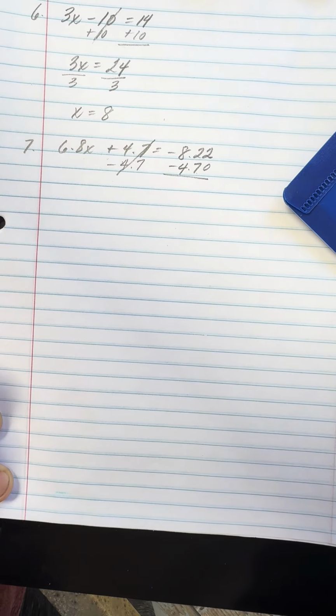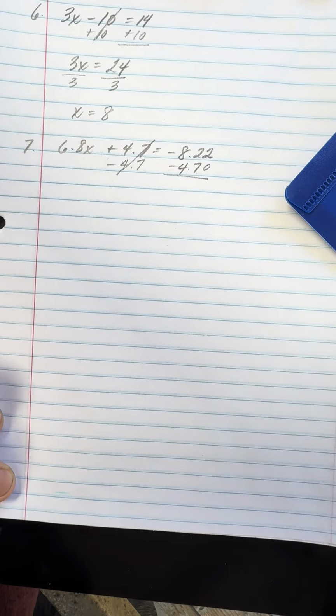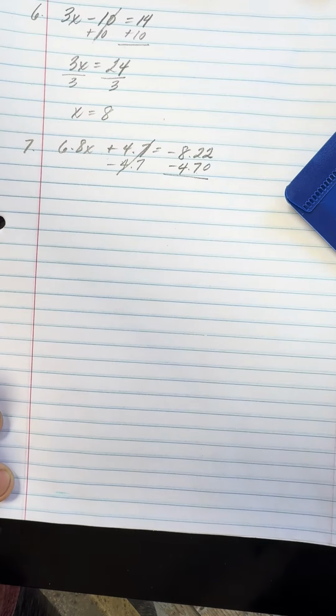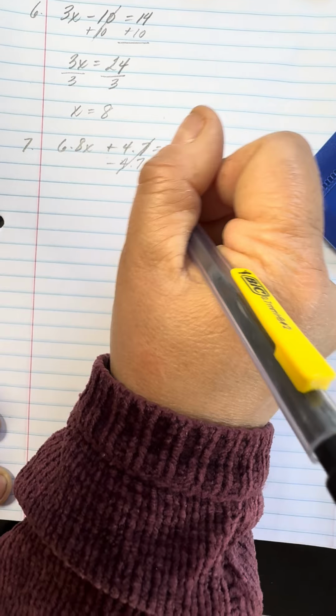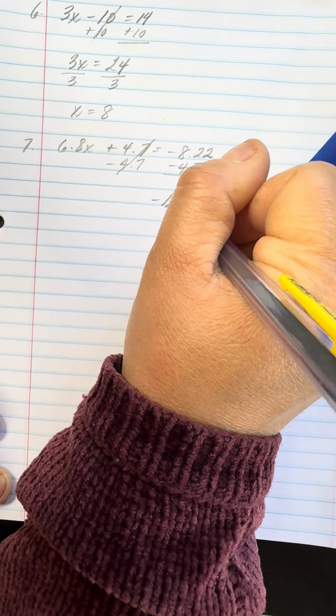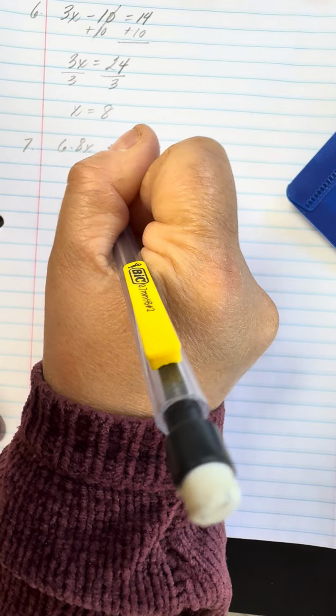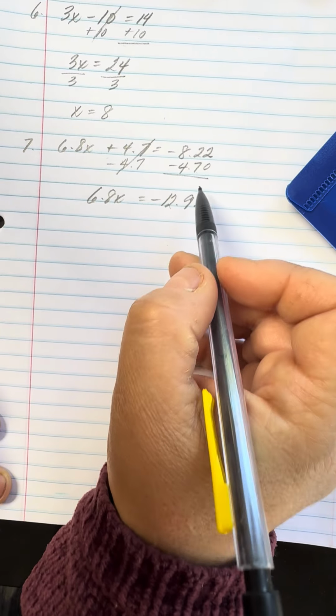This is a little bit tricky, but just use your calculator, right? Negative 8.22 minus 4.7 is negative 12.92. So you can do that on your calculator, and that's just fine.